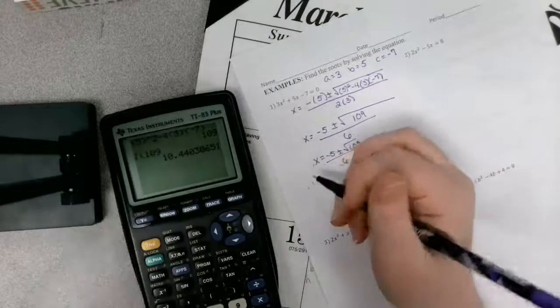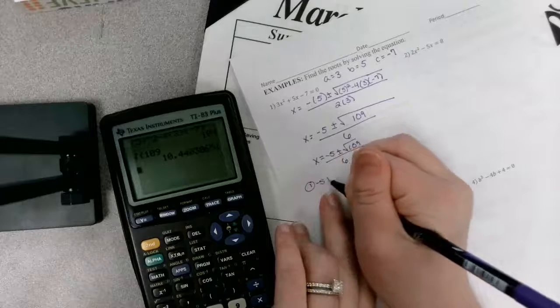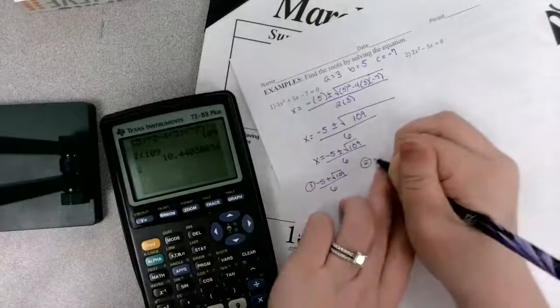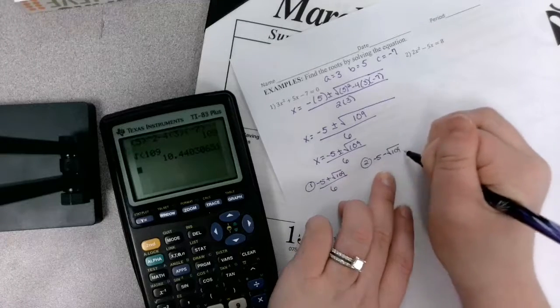You can make it two separate answers. x1 equals negative 5 plus the square root of 109, all over 6. And x2 would be negative 5 minus the square root of 109, divided by 6.